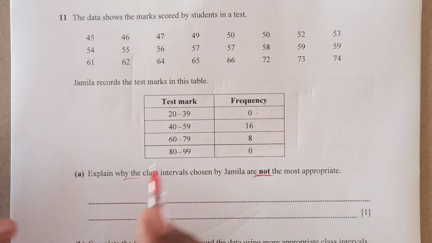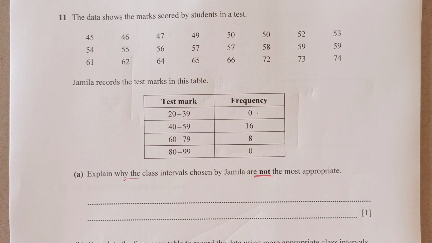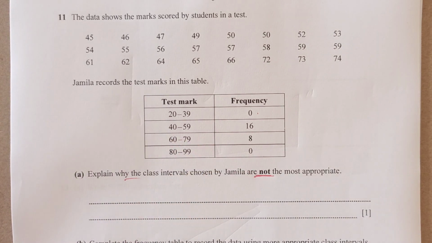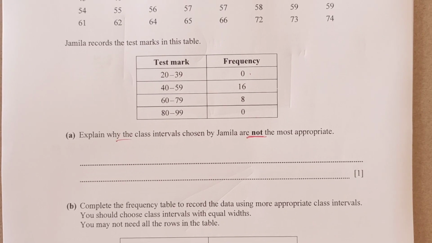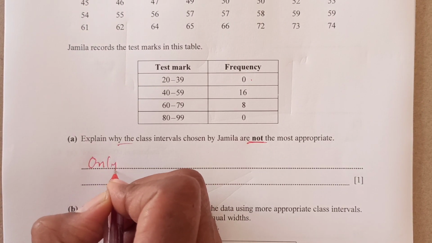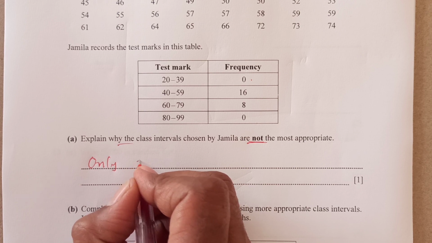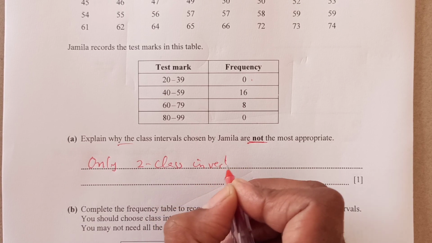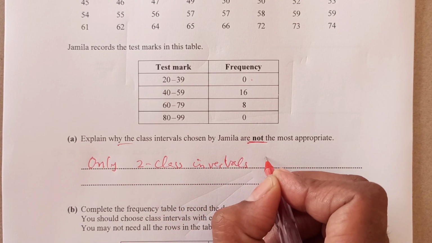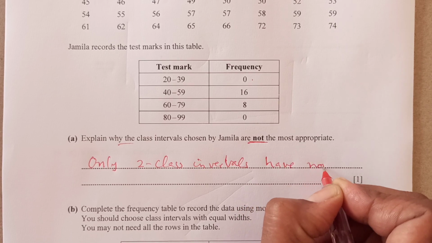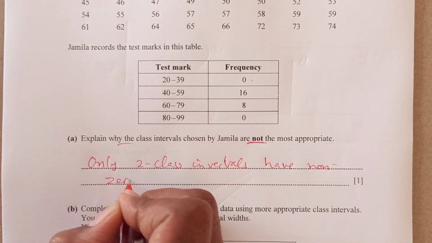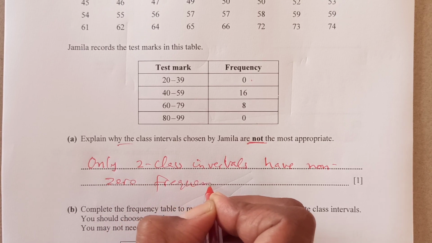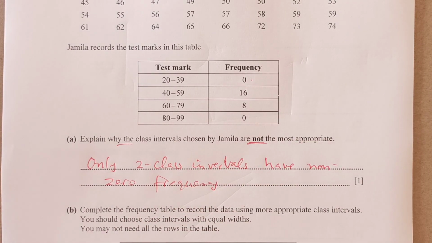It's better to take a smaller size here, or change it so that the frequency doesn't come 0. We can say only 2 class intervals have non-zero frequencies. So she should choose in a proper way so that we have some frequency here, right?